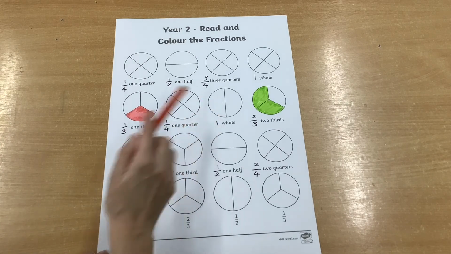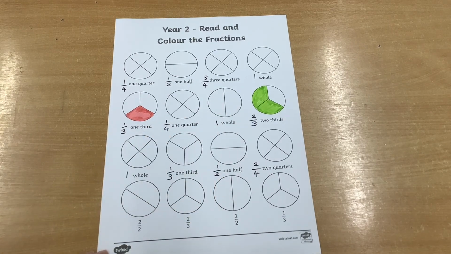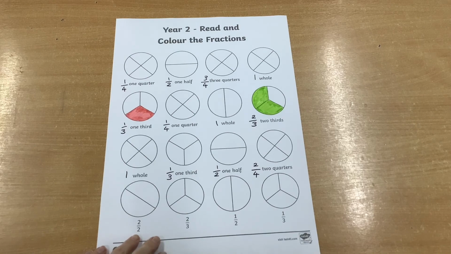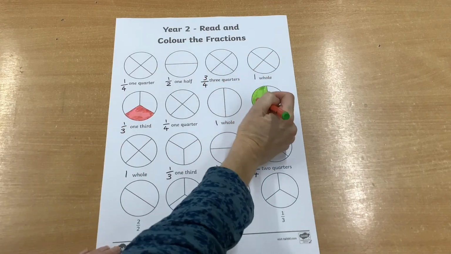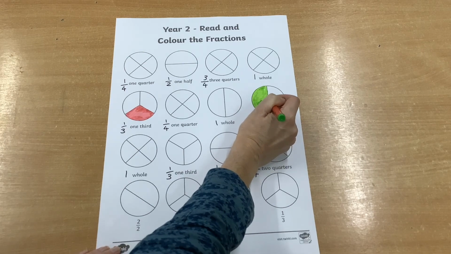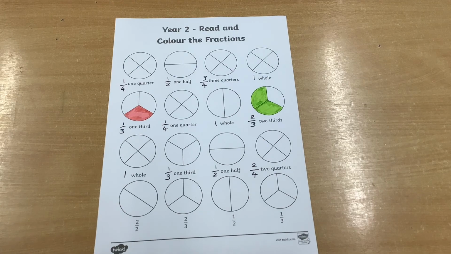Same with that one there. It's divided in half, but it wants 1 whole. It wants all of it. It wants the whole circle. So colour those in neatly. Oops, add a bit more on there, to show that you recognise the fractions.